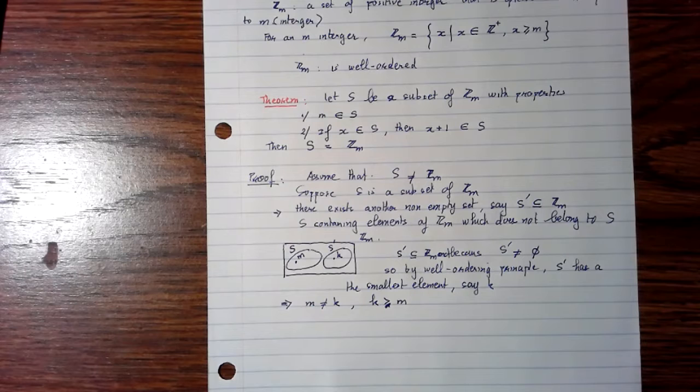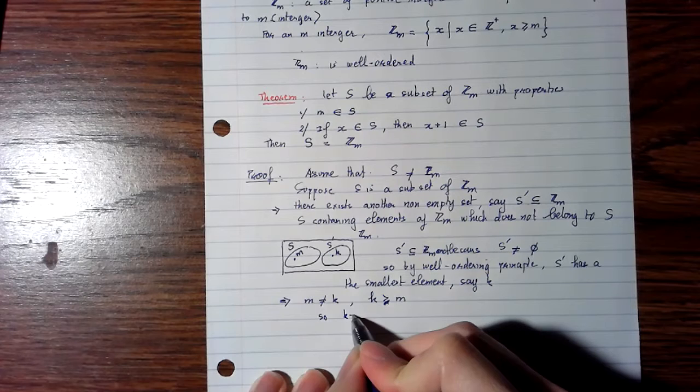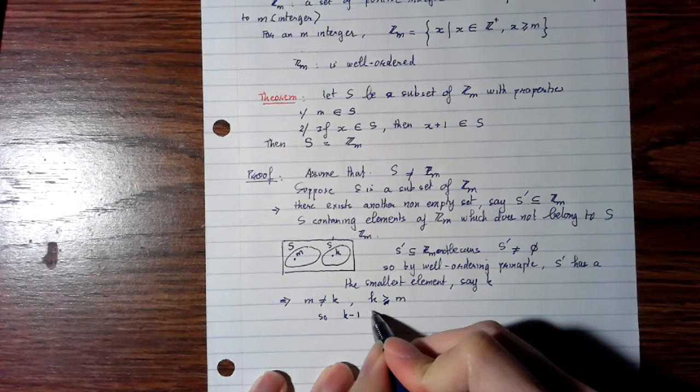Let's see what next. What is the next logic here? So we have K greater than M, and K is the smallest element in S prime. So what? K minus 1 is also greater than it.